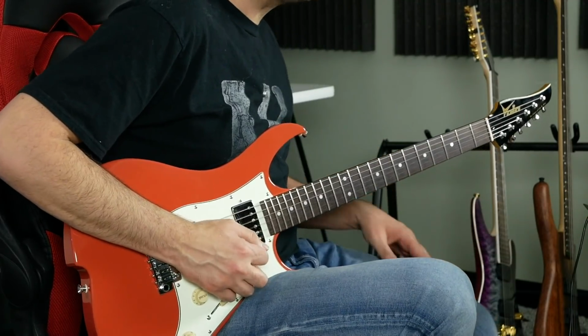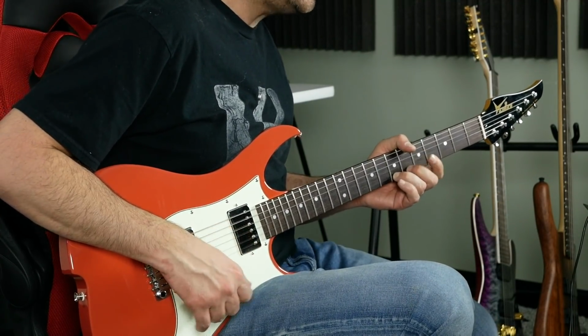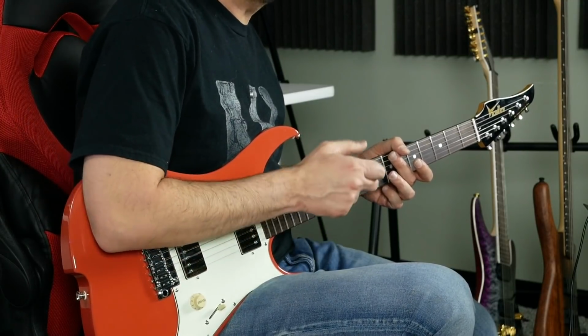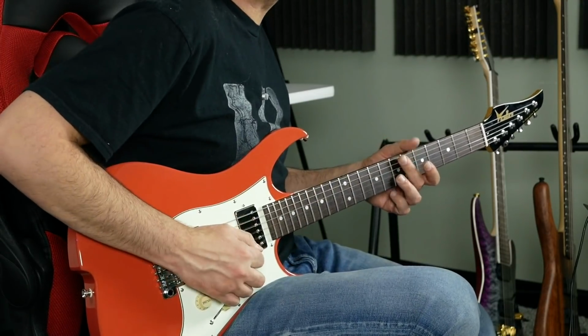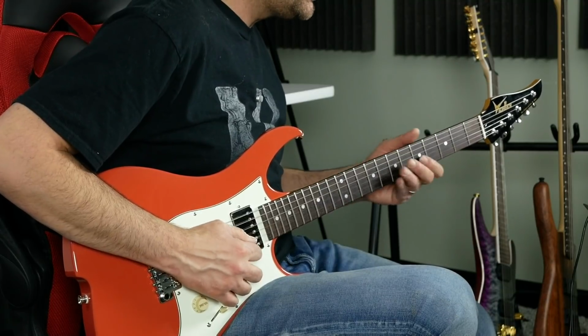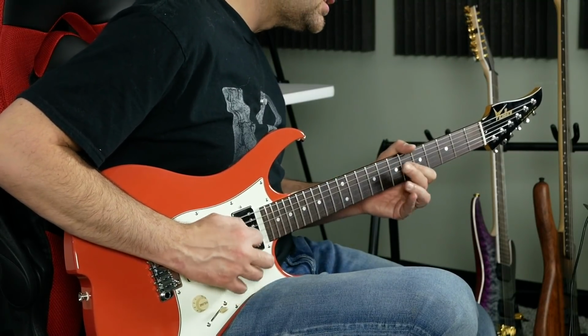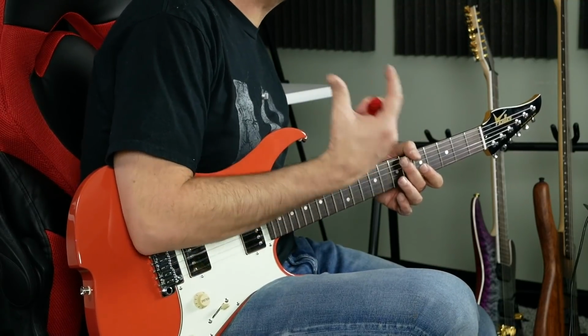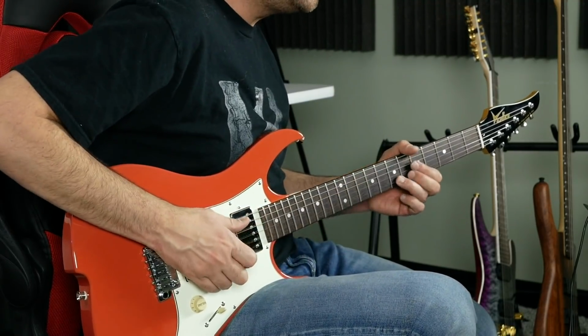I say this often, but a note by its own is just a sound. That sound has no emotional value unless it's played in relation to another sound, whether that sound is before in a melodic element. Now that sound, that pitch becomes something, or it could be played in a chord.